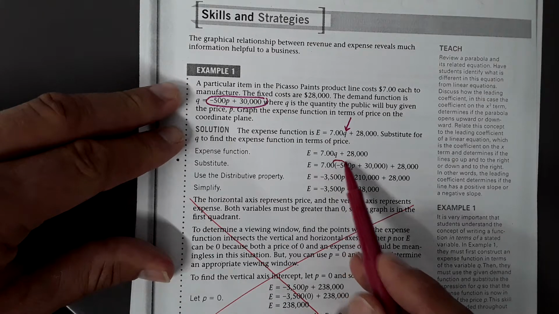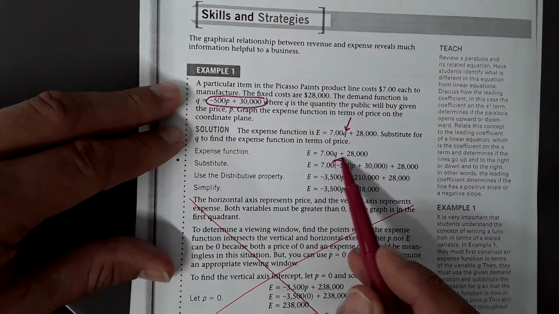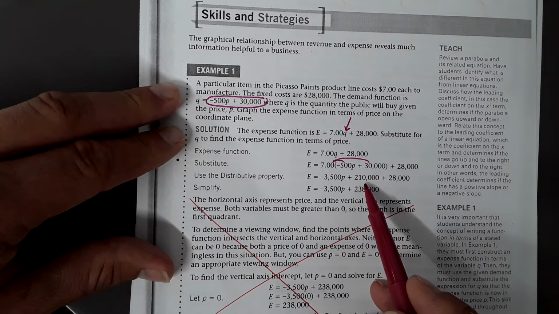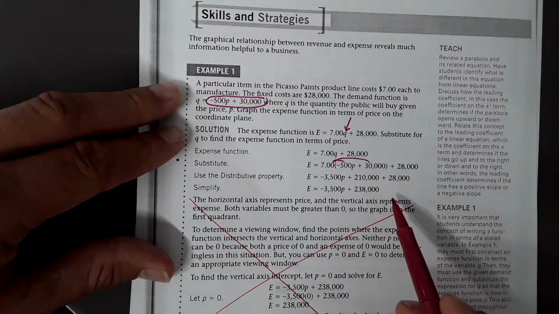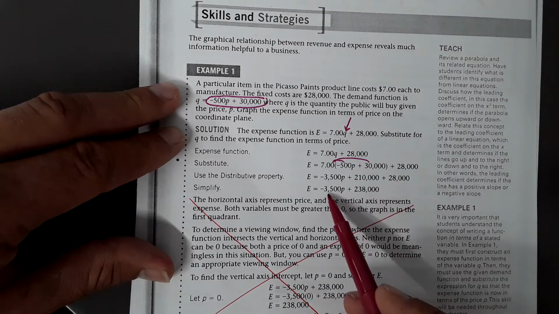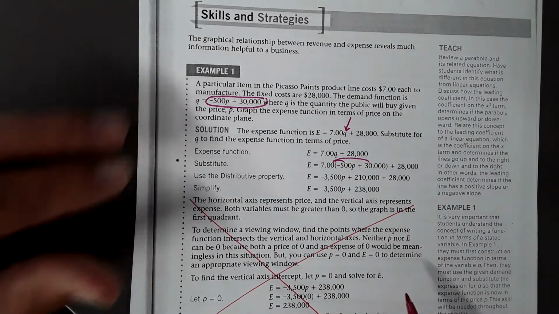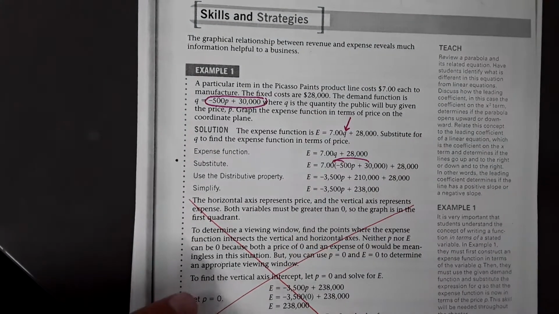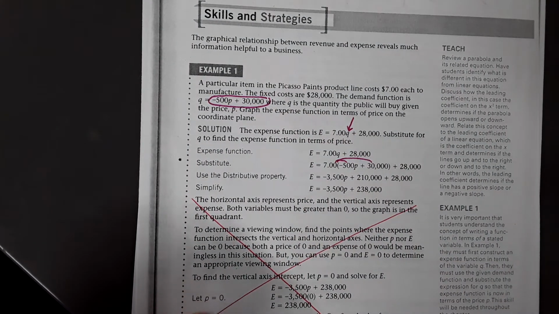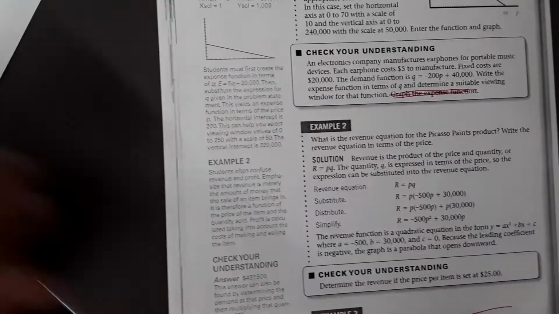So we're distributing here to get negative 3,500P, distribute here to get 210,000, bring the 28,000 down, and then you can add these two constants together to get negative 3,500P plus $238,000. That's for that item in the Picasso paint store. Okay, so let's look at an example and work through one together.